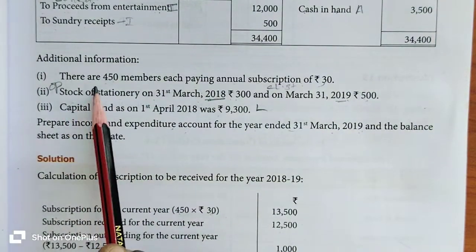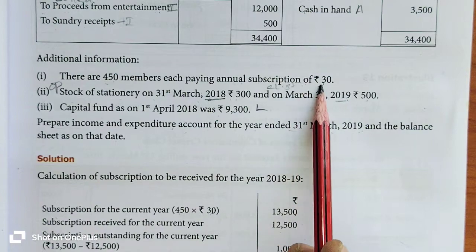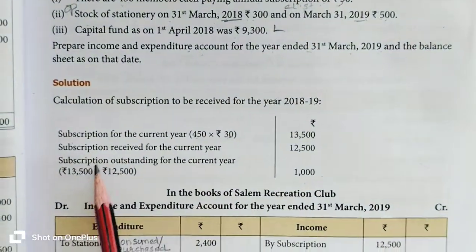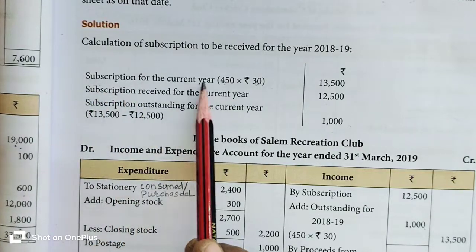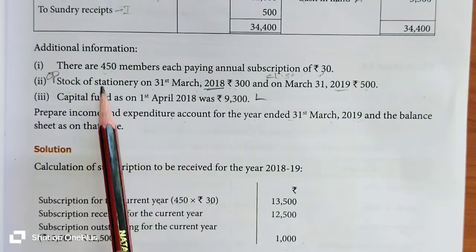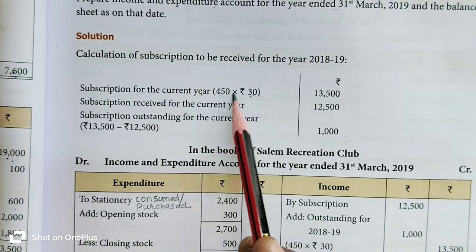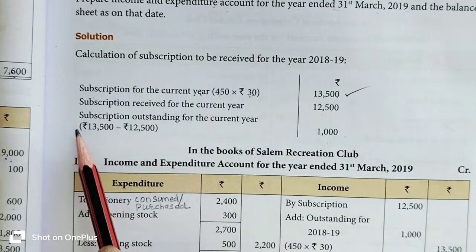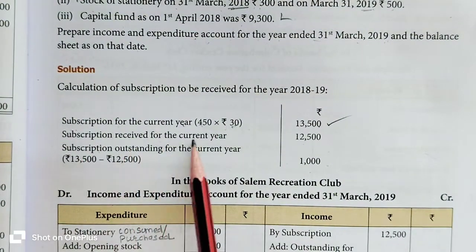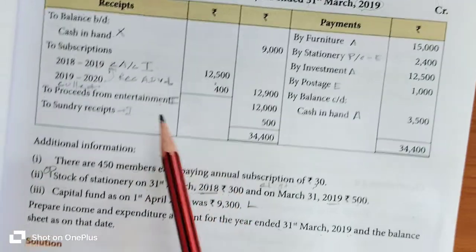There are 450 members each paying an annual subscription of 30 rupees. So they have given the calculation for the subscription for the current year: 450 members, each paying 30 rupees, 30 into 450 you will get 13,500 rupees. But the subscription received in the current year is 12,500 rupees.